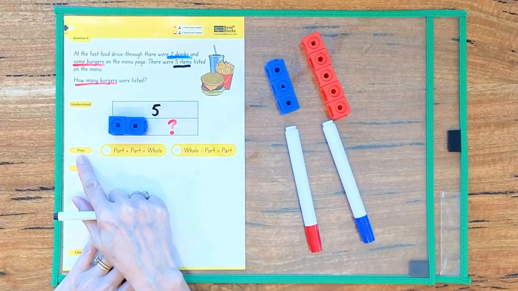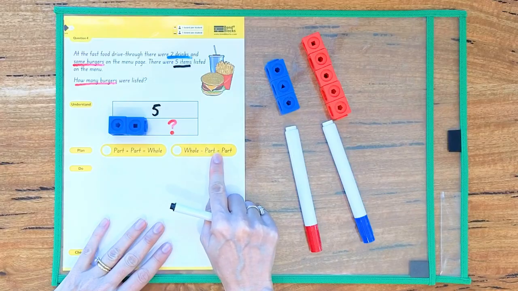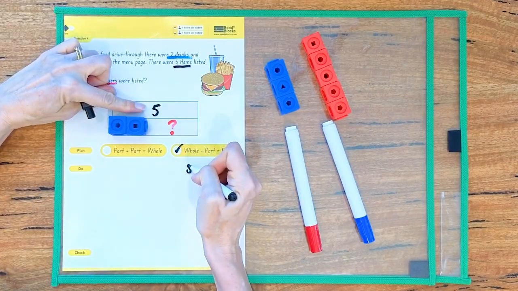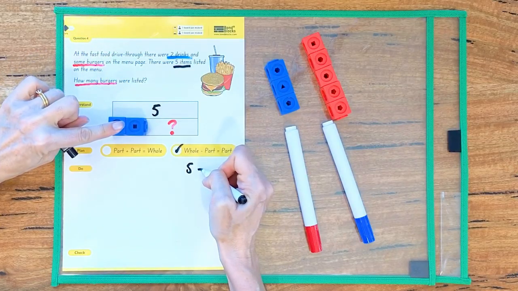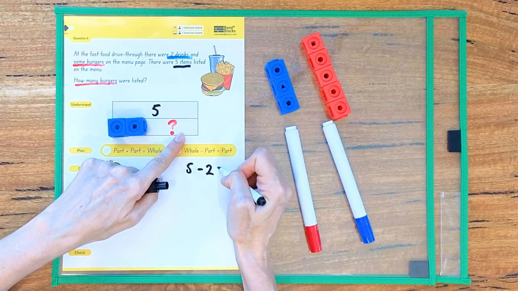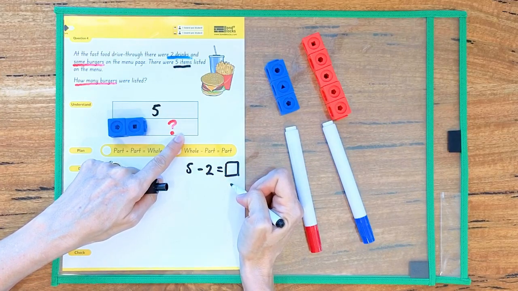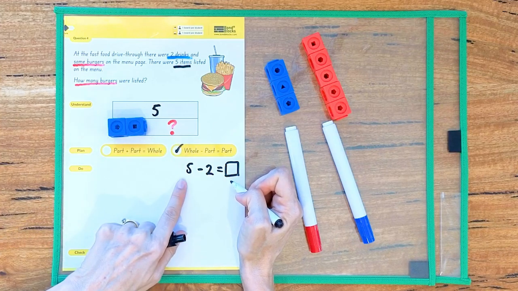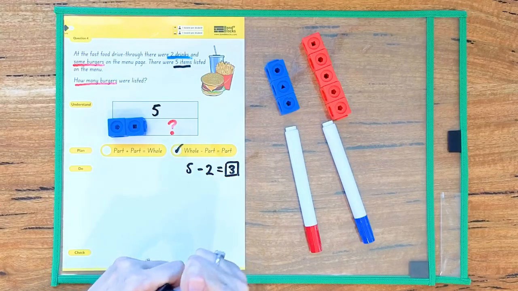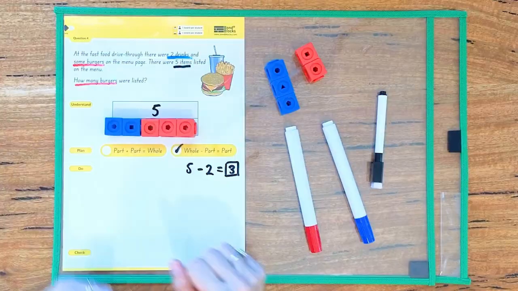I'm going to use the plan of whole subtract part equals part. I know the whole of 5, and if I subtract the part I know, which is the drinks, I will be left with the part that I don't know, which is the burgers. 5 subtract 2 equals 3. There are 3 burgers. Yes.